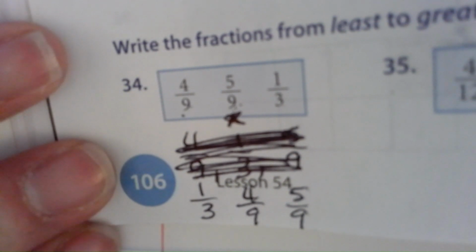Okay, any questions about that? Yes. Yeah, Carson. I thought you said that like the smaller the number is, like the bigger it gets. Like with the other one, 1/4 and 1/13. And 1/8.